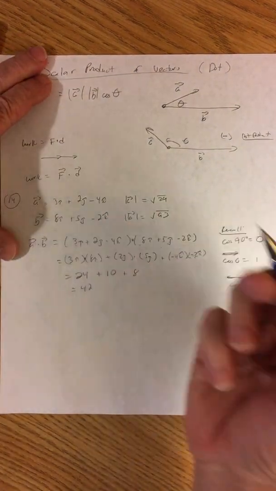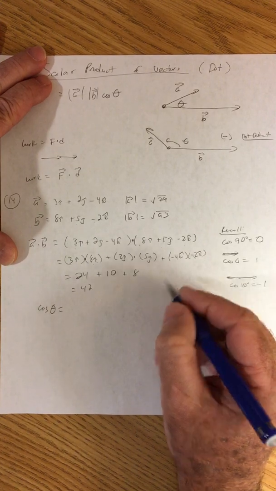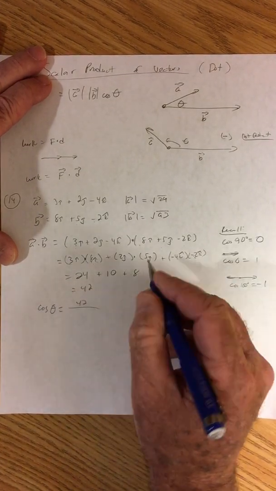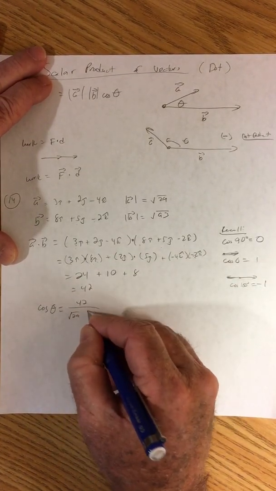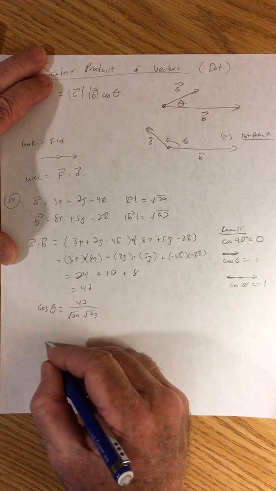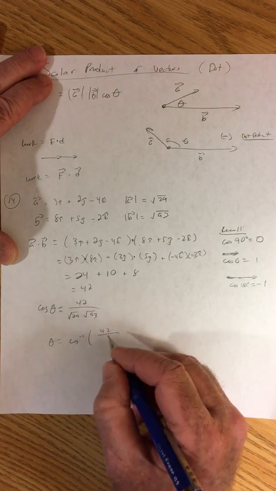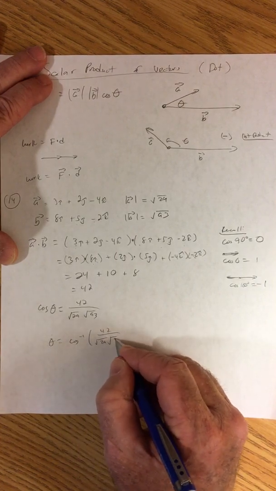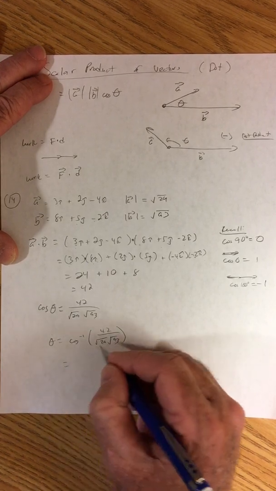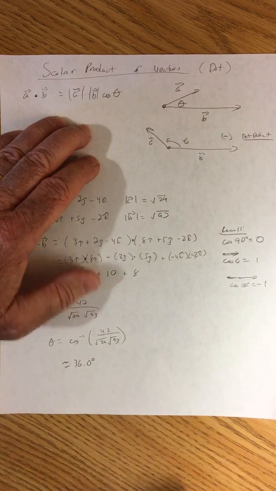Now to find the angle, which was asked for, cosine of theta is equal to the dot product, 42, divided by the square root of 29 times the square root of 93. So if I take the inverse cosine, theta is equal to the inverse cosine of 42 over square root of 29 times square root of 93. That is approximately 36.0 degrees.